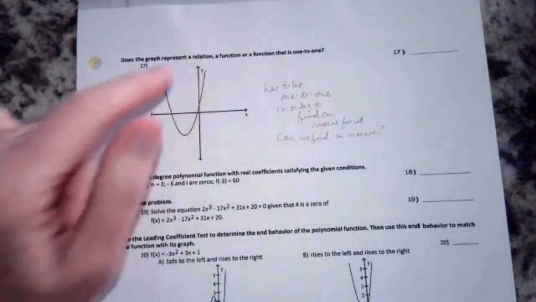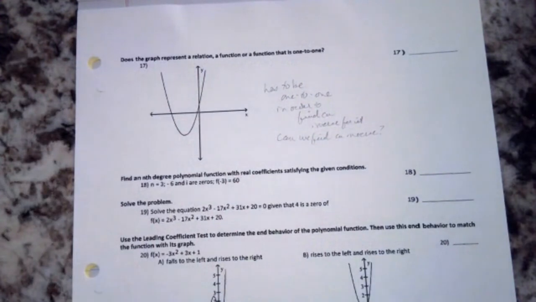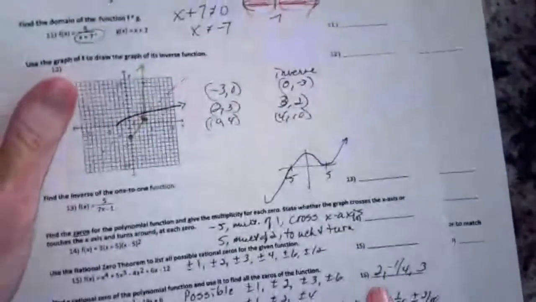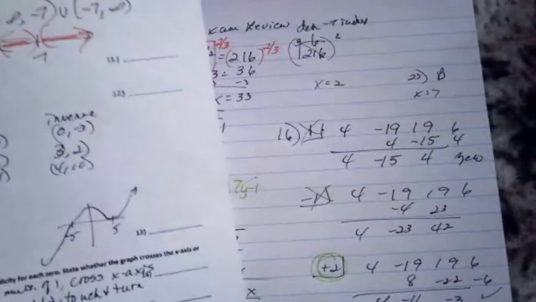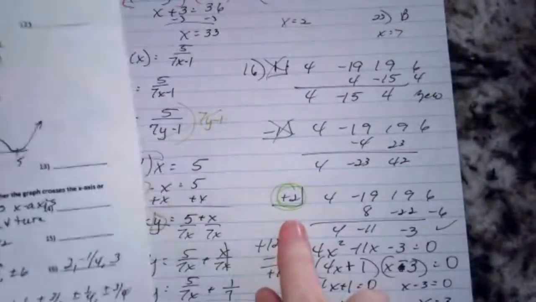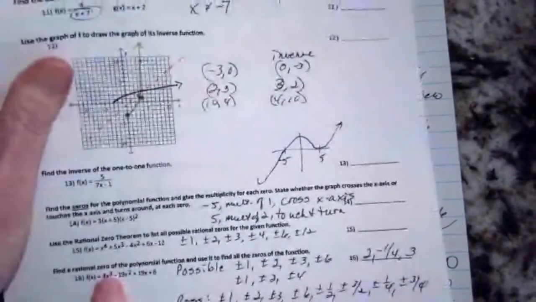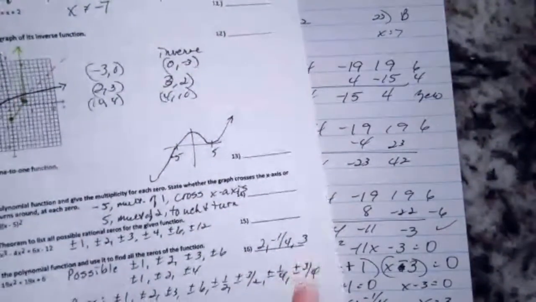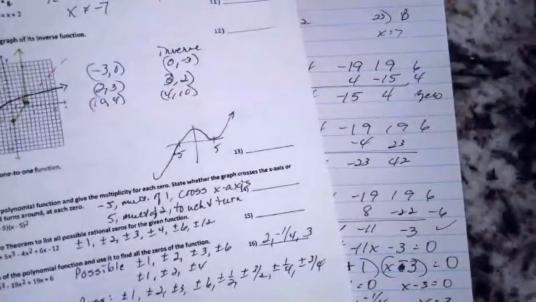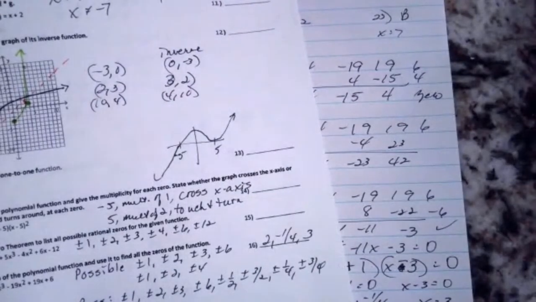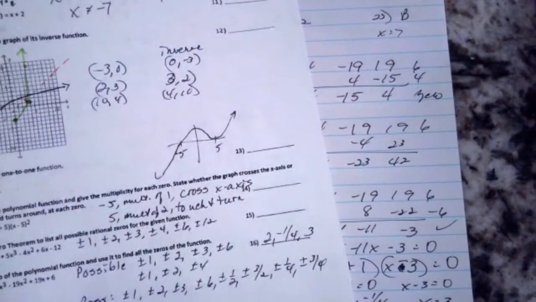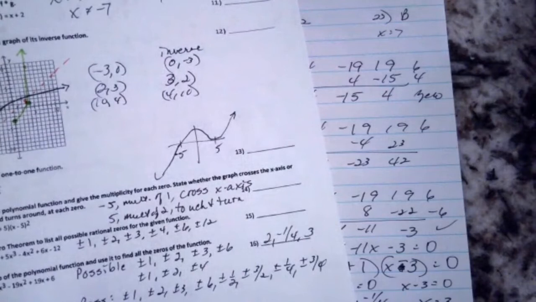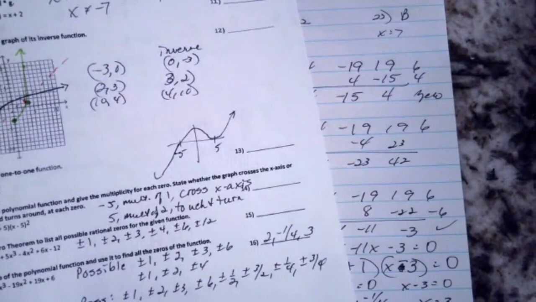Does the graph represent a relation? Was 2 an answer? Yes, 2 is an answer in that last one because we found it. It's one of the zeros. We found it by using synthetic division. You would expect 3 answers because the exponents are 3, and there are 3 answers. Is that good, Rebecca, or is there another question about it? Okay. Anybody else?